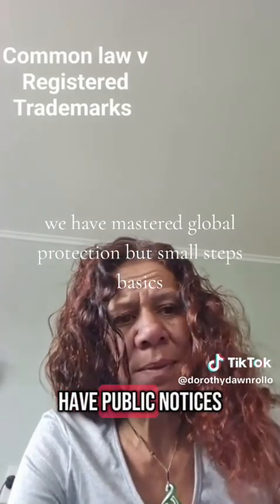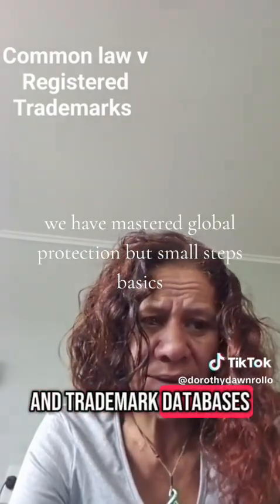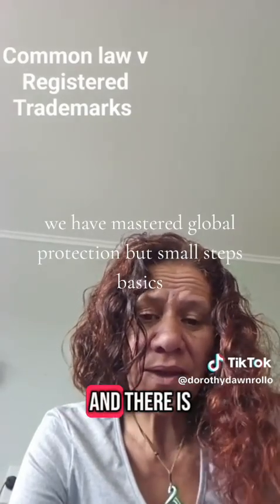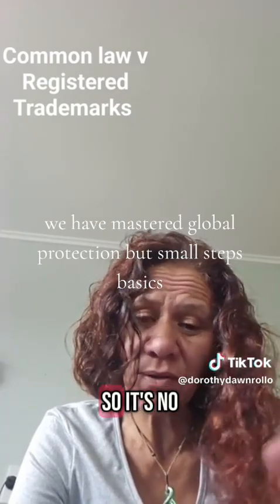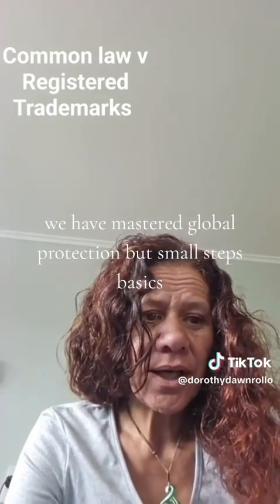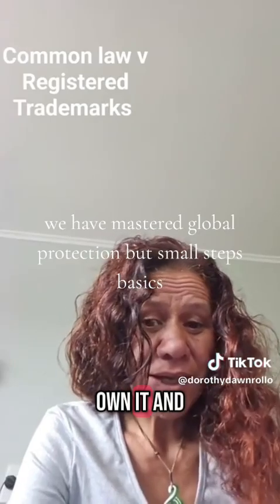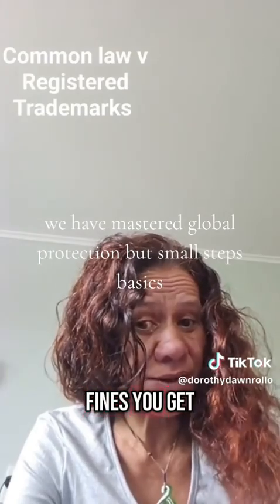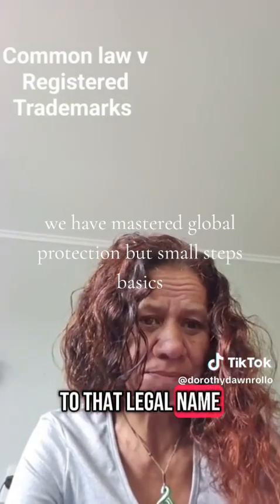You also have public notices. Registration appears in trademark databases, warning others of your ownership of that name. And there is a legal presumption of ownership. So that's why you give it to the trust, so it's no longer you. At the moment, the presumption is that you own it. And because they presume that you own it, you get the fines, you get the summons, you get the bills, you get whatever is attached to that legal name.